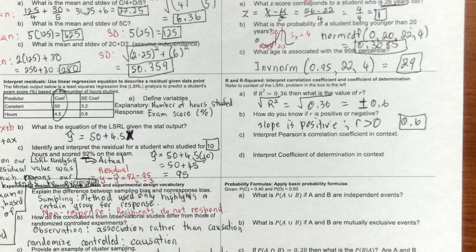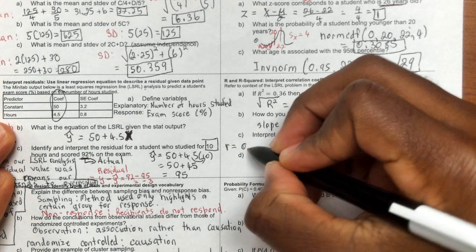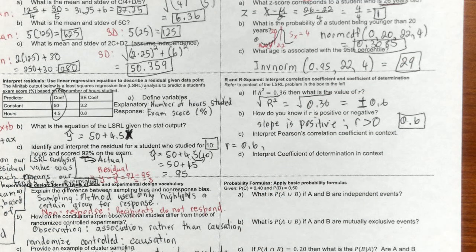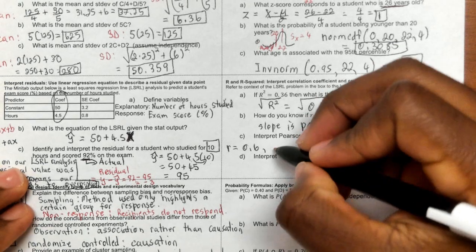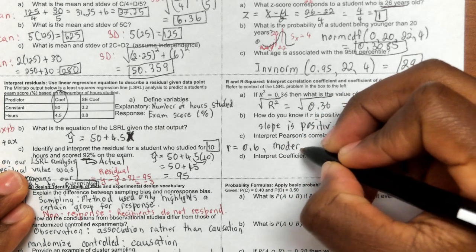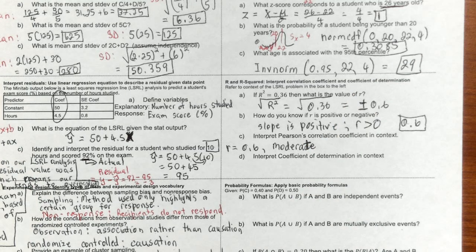So let's interpret what the Pearson's correlation coefficient in context means. The Pearson's correlation coefficient is your R value, and our R value was 0.6. So what does that really mean? Well, the first category is that you have to determine whether it's a weak, moderate, or strong correlation, because you're trying to figure out how correlated your values are to each other. In this case, 0.6 would be on a meter of moderate. At times, there's very weak and very strong, but in this case, 0.6 would be somewhere in the middle, so moderate.